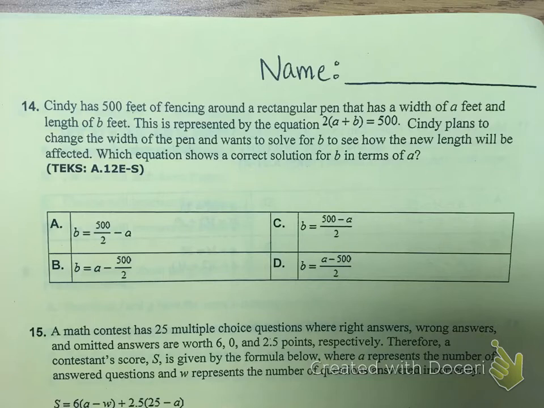For 14, it says Cindy has 500 feet of fencing around a rectangular pen that has a width of a feet and a length of b feet. This is represented by the equation 2 times (a plus b) equals 500. So all this is saying is that you have a rectangle, and you're multiplying the sides to get the total perimeter around it to make 500. So if it says she wants to solve it for b, it means we want to get this b by itself, but it's trapped inside there first. So we're going to have to get it untrapped.